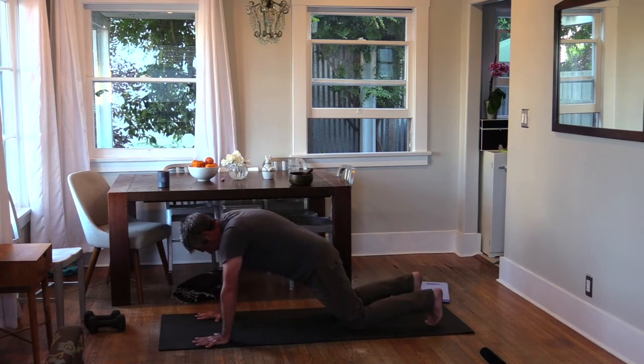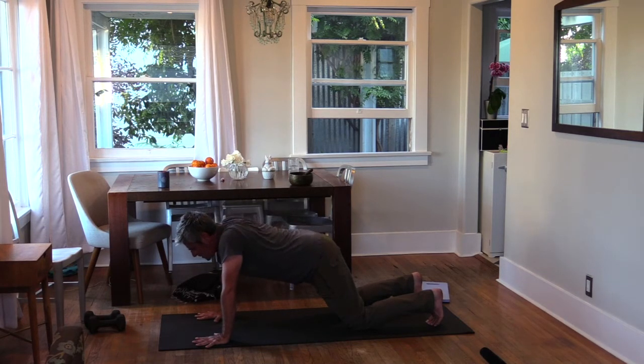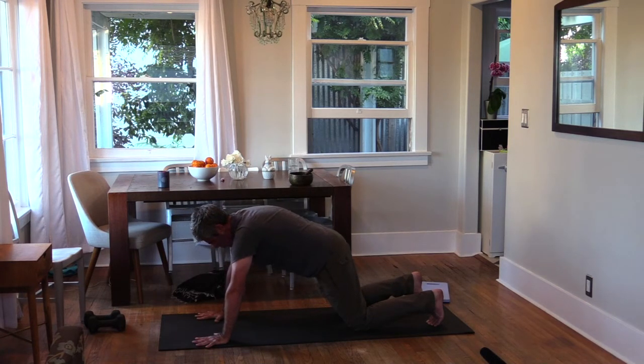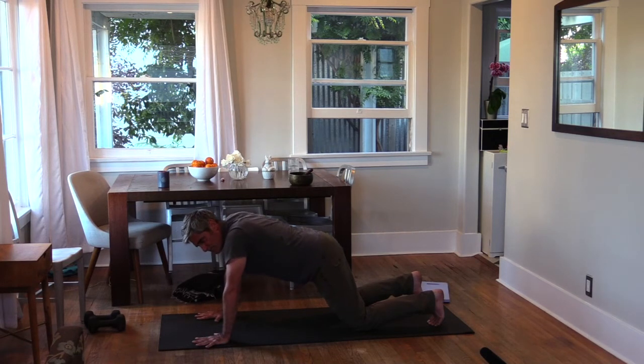3 more. Round up into protract, like you're pushing the floor straight down into the basement. And then squeeze into retract like you're dropping your chest toward your thumbs, but without changing the arms. 2 more. It's actually a really strong movement. I've sometimes referred to these as scapular push-ups. Last one.